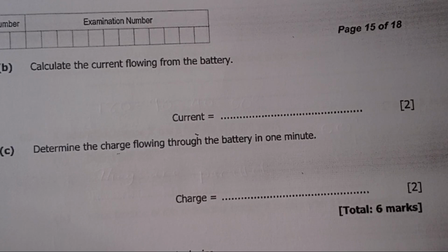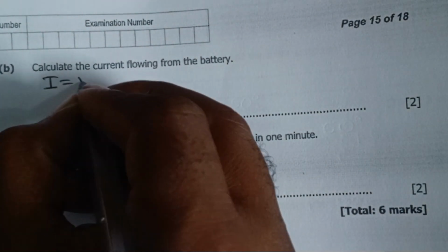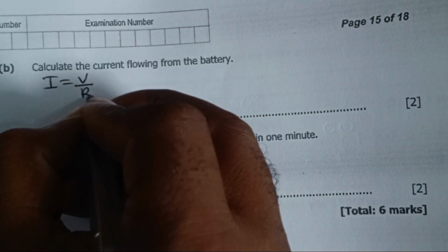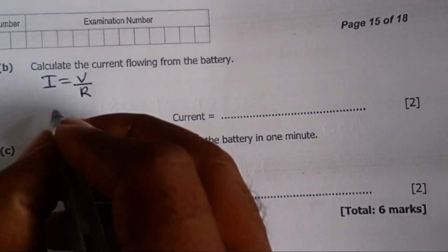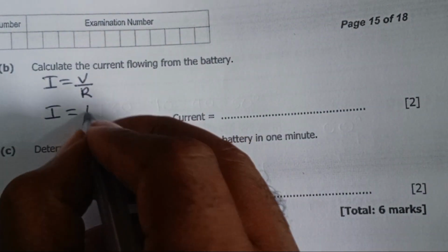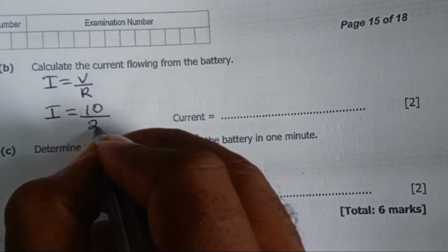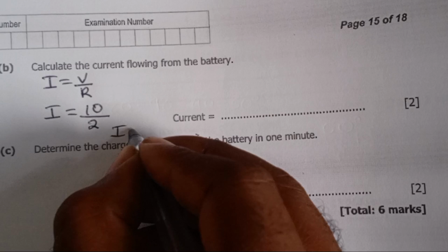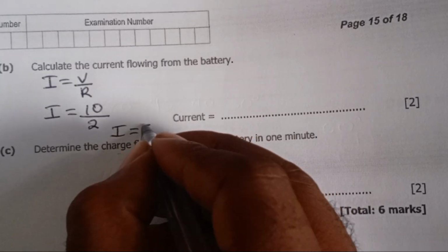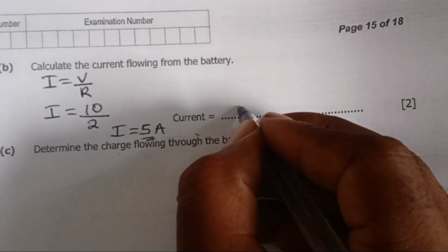Part B, calculate the current flowing from the battery. So current is equal to voltage over resistance. So current is equal to the voltage of the battery, 10, divided by total resistance, 2. So current is equal to 2 into 10, it is 5. So we have 5 amps.